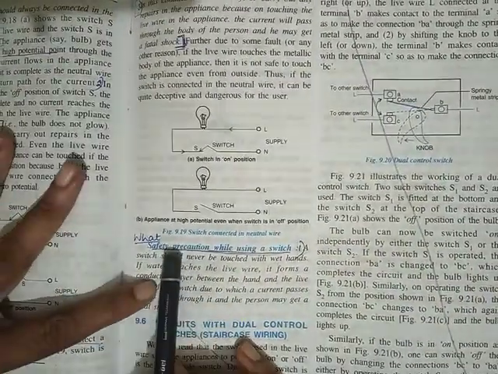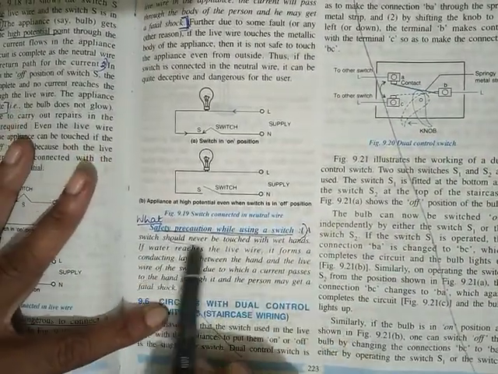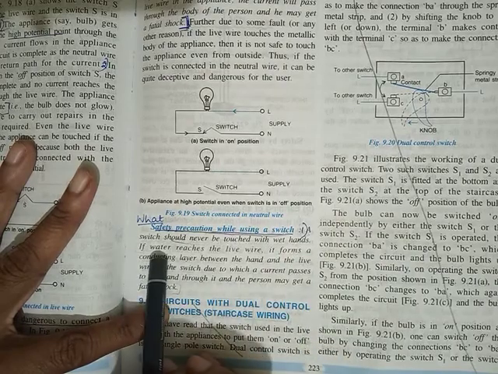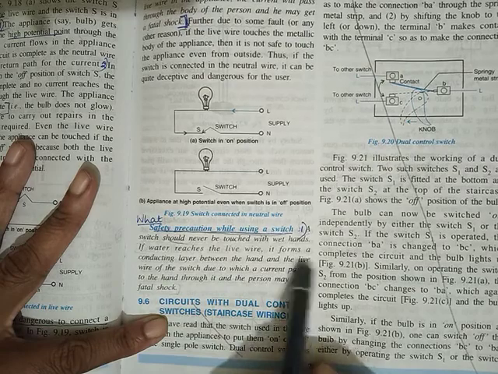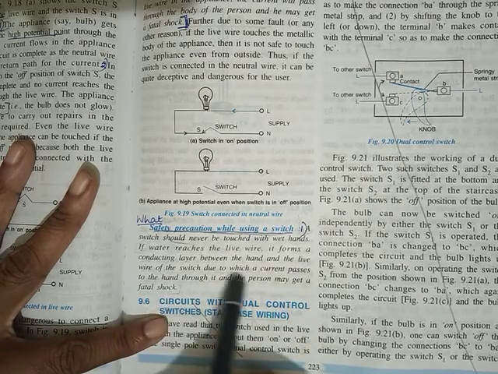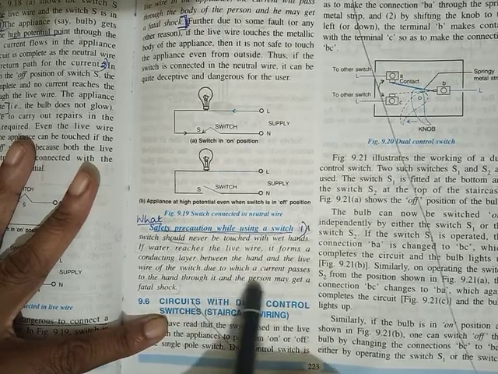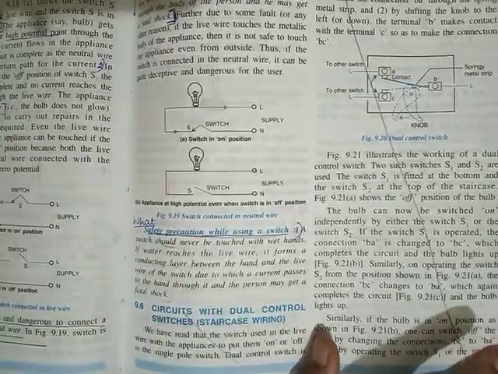Then you have some precautions that you all are very familiar with. A switch should never be touched with wet hands because if water reaches the live wire, it forms a conducting path between the hand and the live wire, due to which current passes to the hand and the person may get a fatal shock.